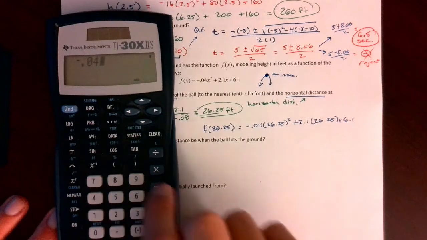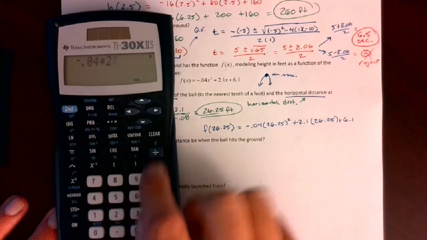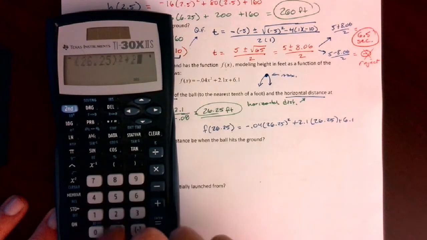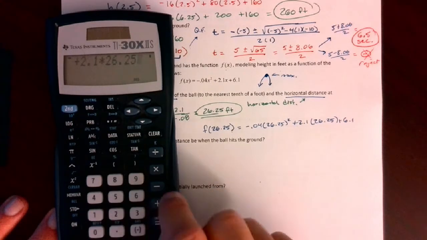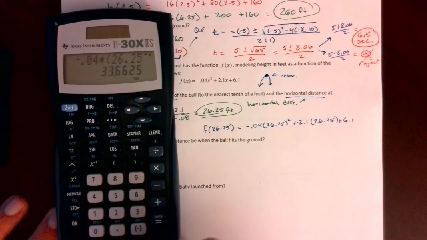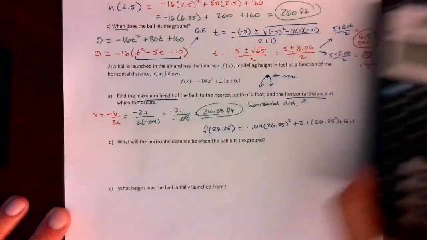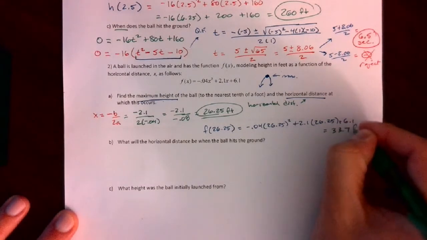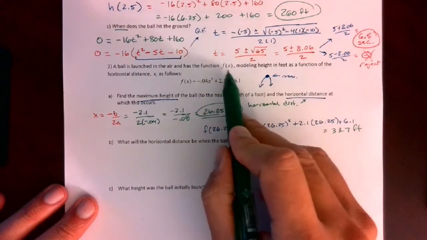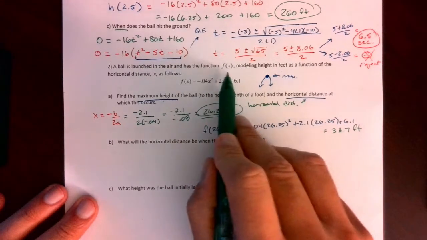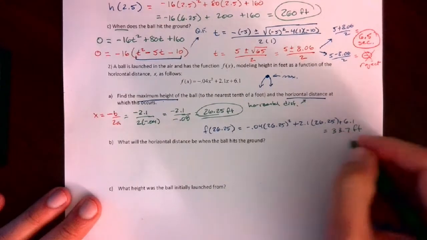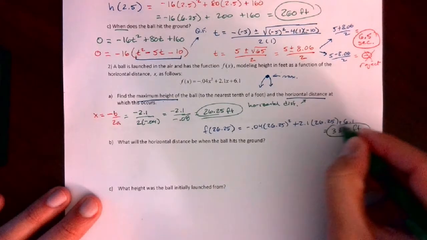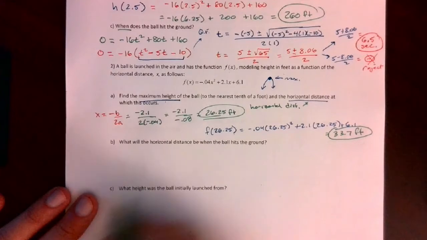So negative 0.04 times 26.25 squared plus 2.1 times 26.25 plus 6.1. And I got 33.6625. We'll round it to the nearest tenth, so that comes out to 33.7 feet. Remember, that's because that's the f of x, right? F of this gives us this height as the y height, the maximum height, the vertical height, if you want to think that way. So, right, that's where the maximum occurs.